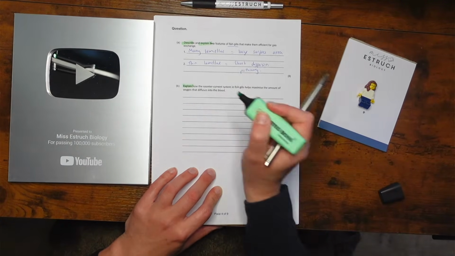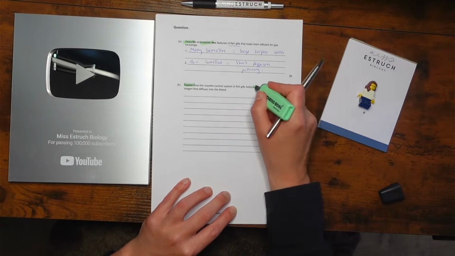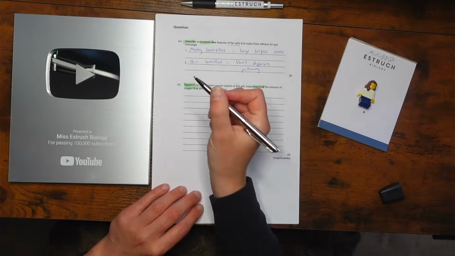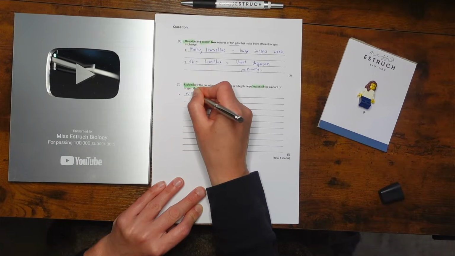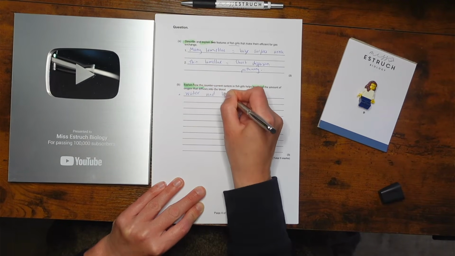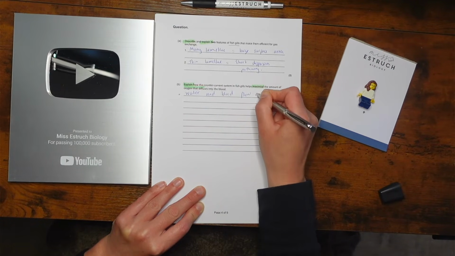So, explain how the countercurrent system in fish gills helps maximize the amount of oxygen that diffuses in the blood, and it's 3 marks. So first thing I'm going to say is what it actually means. So it's when water and blood flow in opposite directions.